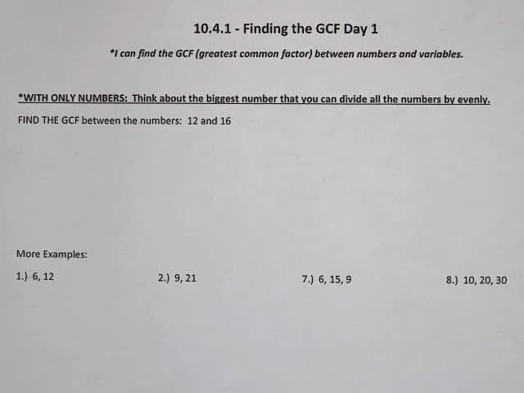Guys, today we're on 10.4 day 1, finding the GCF. And you might remember this from like middle school. GCF stands for greatest common factor. So we're going to be doing it with numbers and variables.